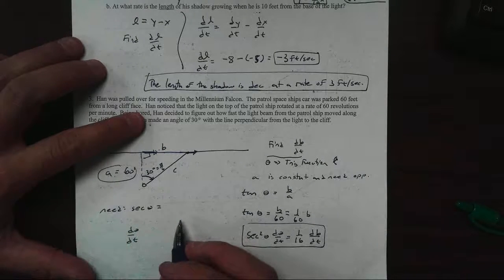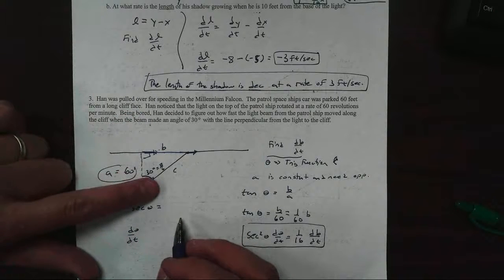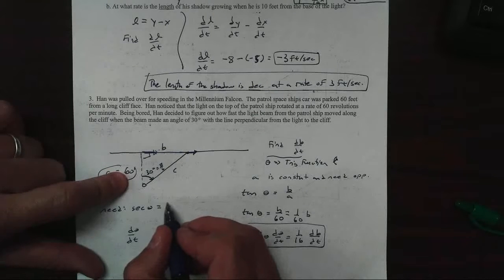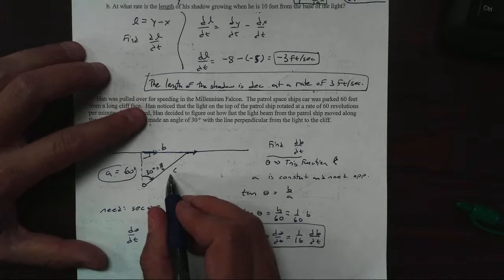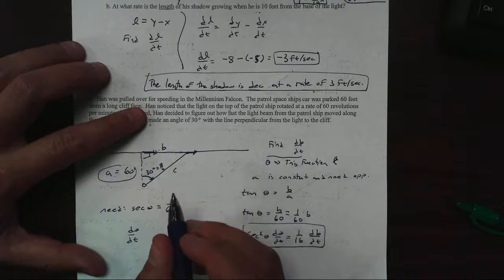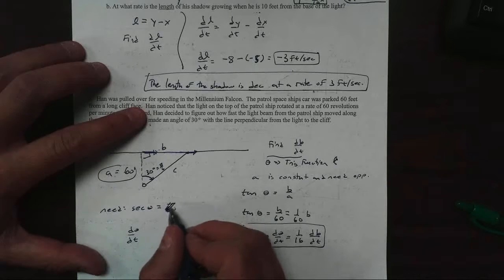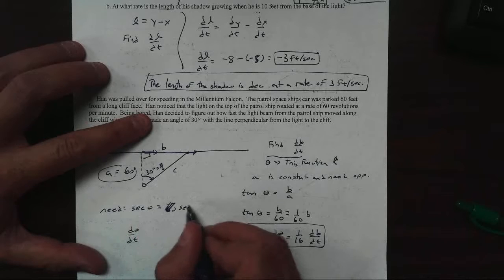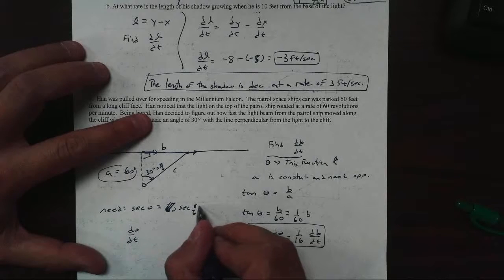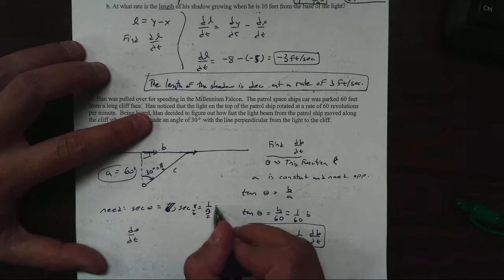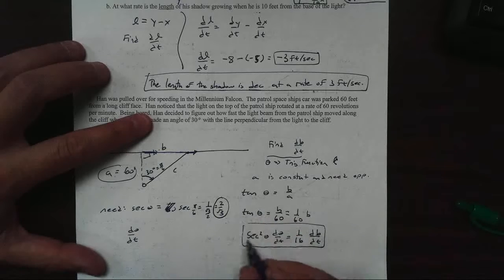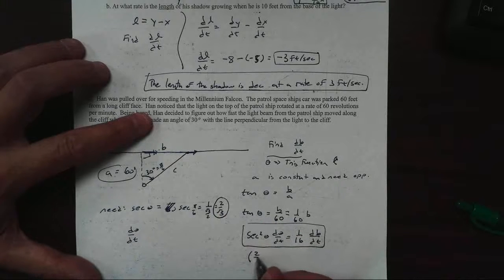So secant of theta, very easy. It's just the hypotenuse over my adjacent. So it's going to be something over 60. Since I already know the angle, it's really the secant of pi over 6, right? Which is 1 over the cosine, which is root 3 over 2. So I get 2 over root 3. So I can write this already as 2 over root 3 squared equals 1 over 16 dB/dt.